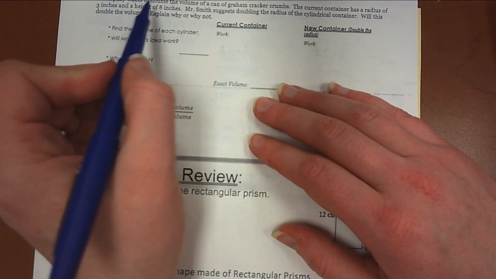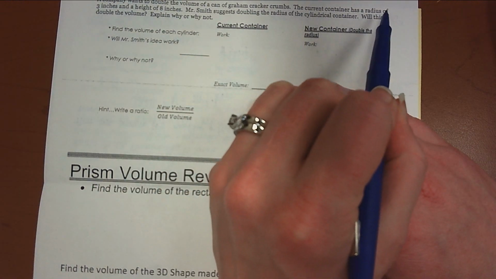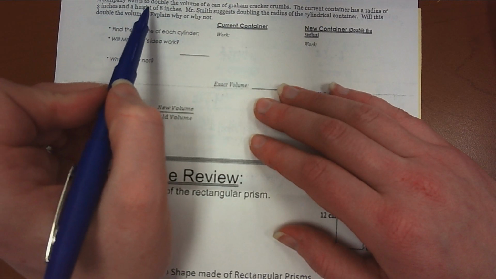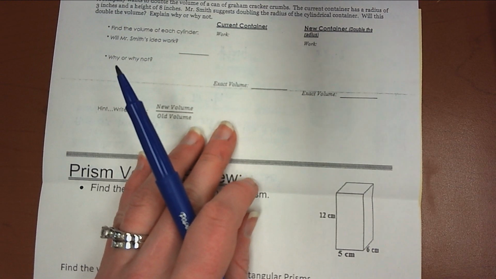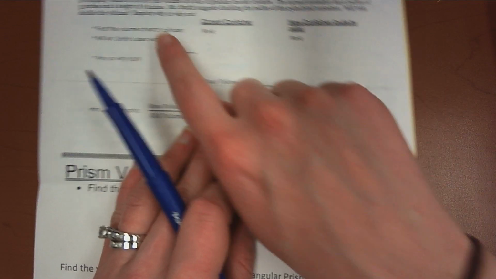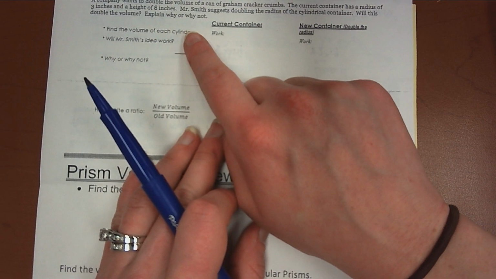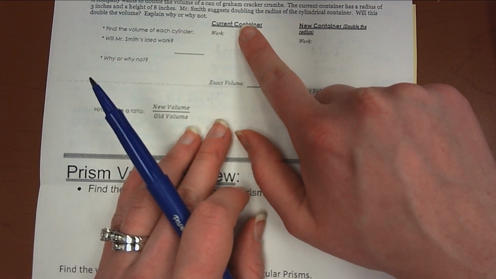It says the company wants to double the volume of a can of graham cracker crumbs. The current container has a radius of 3 inches and a height of 8 inches. Mr. Smith suggests doubling the radius of the cylinder, or the cylindrical container. Will this double the volume? Why or why not? Well, let's first find the volume of the current container.